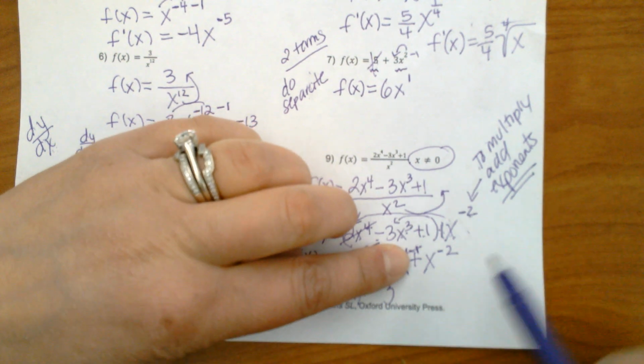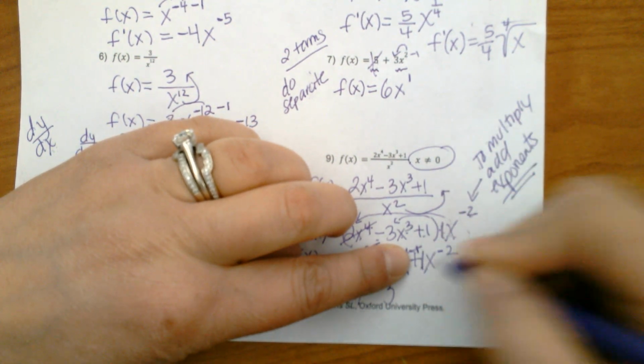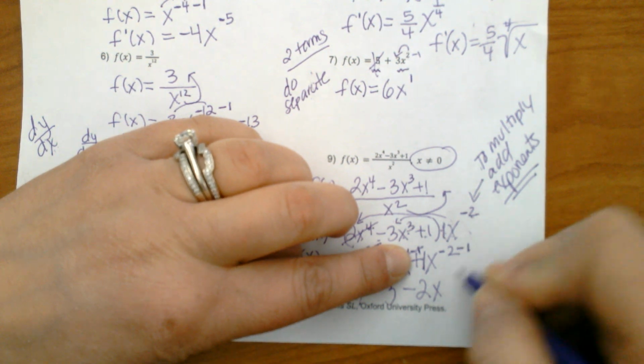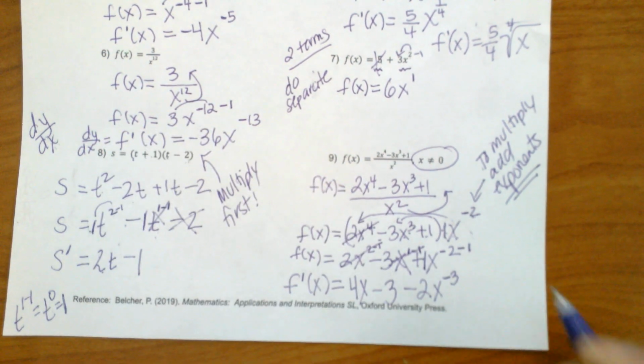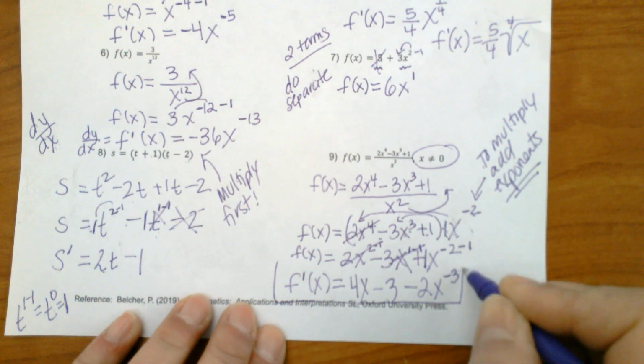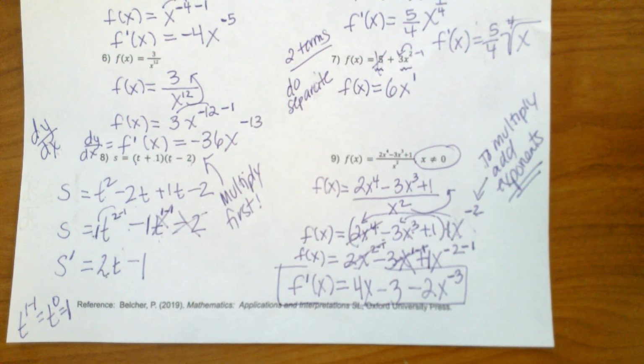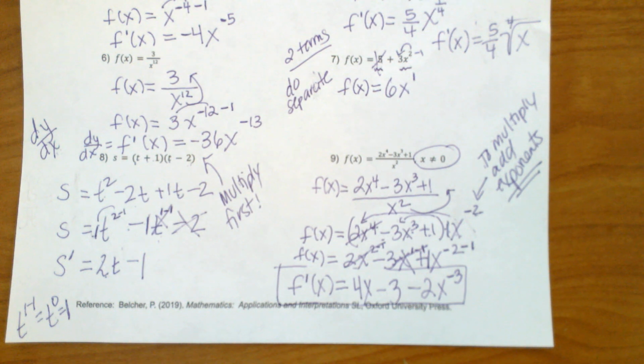And this one here, negative 2 times 1 is negative 2. X to the negative 2 minus 1 is negative 3. And so we are at f prime of x, which is the derivative, equals 4x minus 3 minus 2x to the negative 3rd power. And we're done.